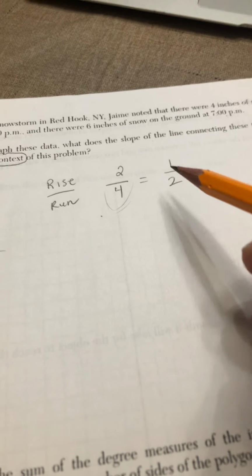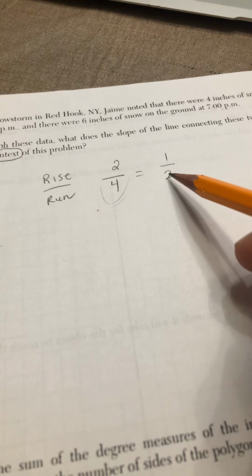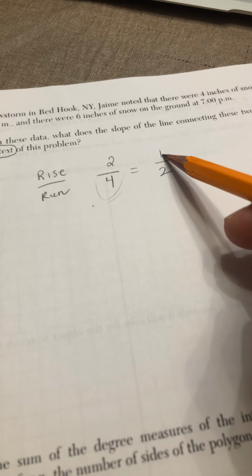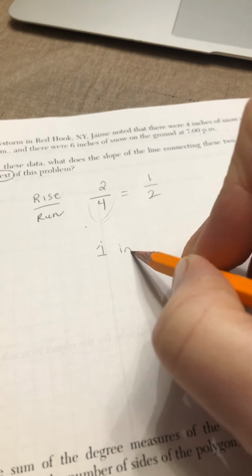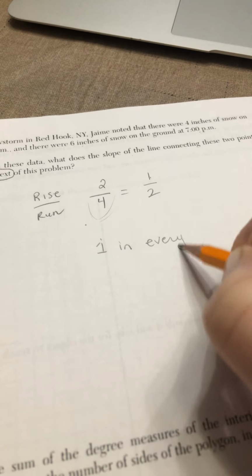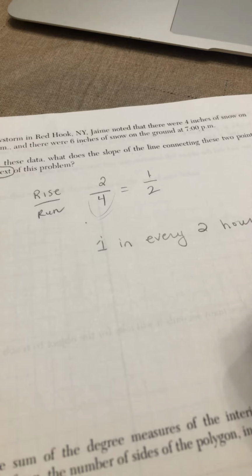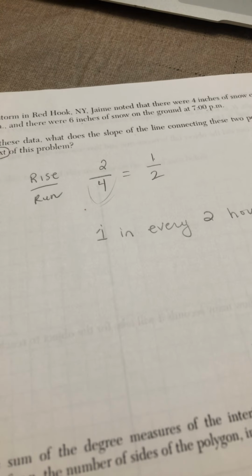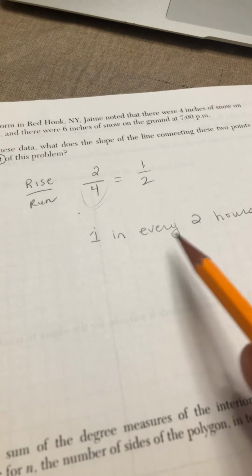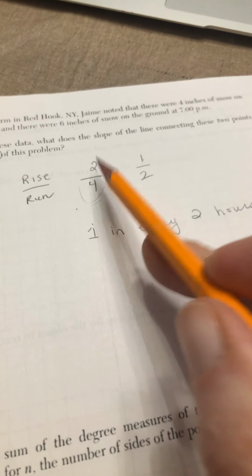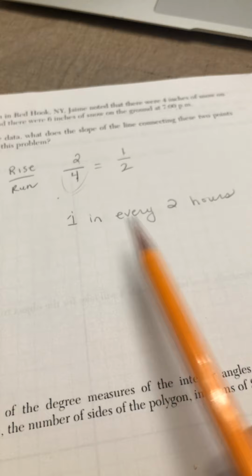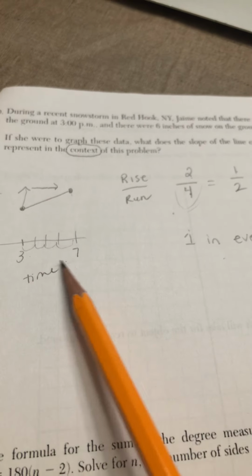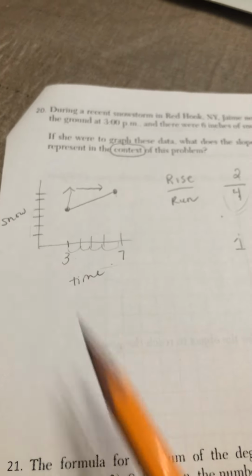That is a unit rate. Okay. But that's not a unit rate because it doesn't have a denominator of 1. So it's going to snow 1 inch every 2 hours. There you go. It's going to snow 1 inch every 2 hours. It's going to snow 2 inches every 4 hours. You could say that. You don't have to reduce that. But this is in context. 1 inch every 2 hours because we're talking about time and we're talking about the amount of snow in inches. Okay?